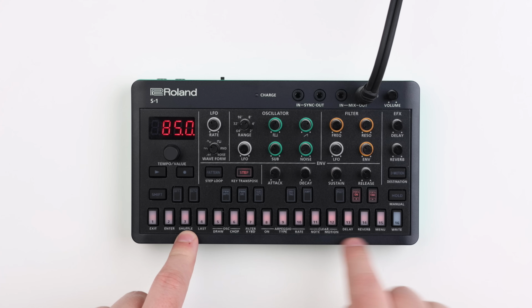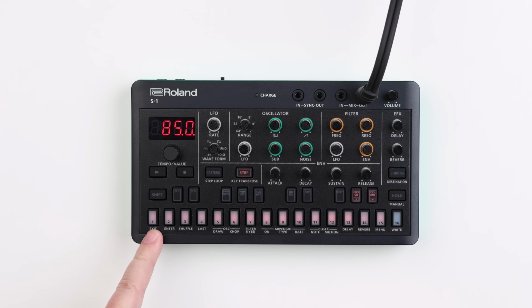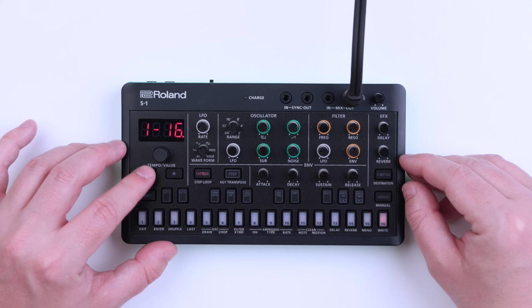You can also copy steps around, and you can also do some pretty more precise motion sequencing. So you could have like a kick on one step and a snare on another step.